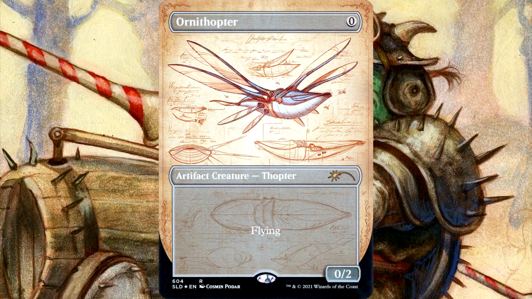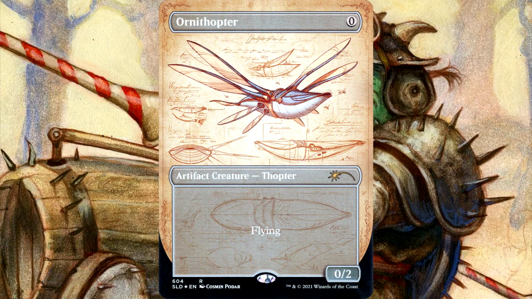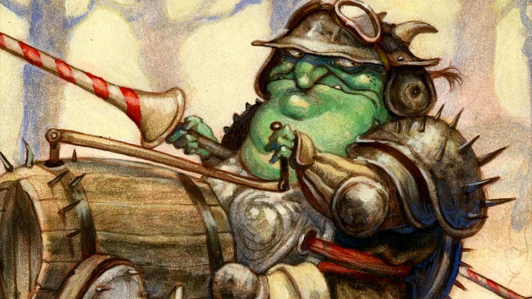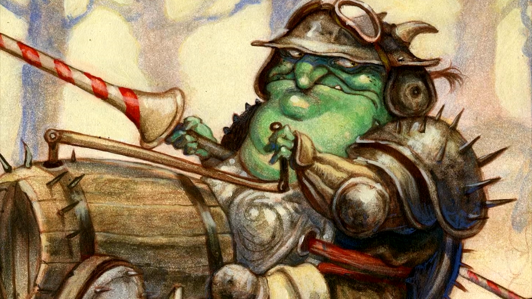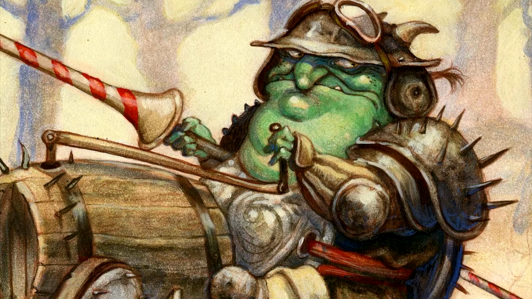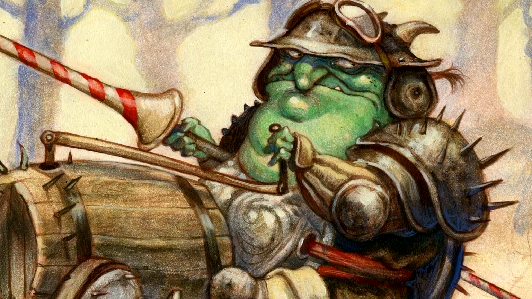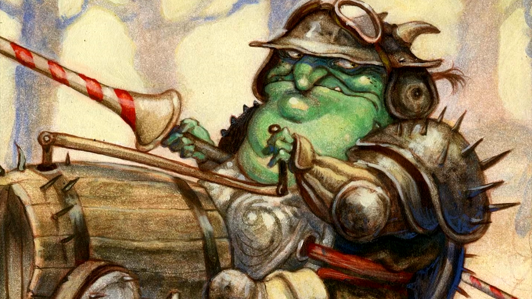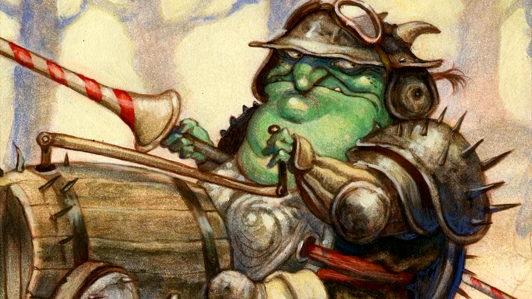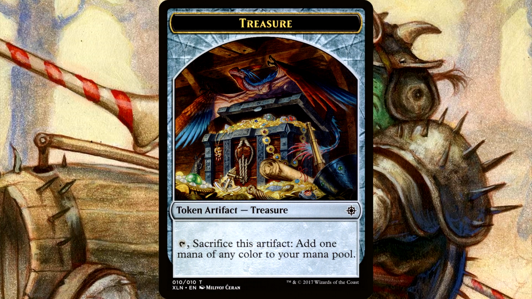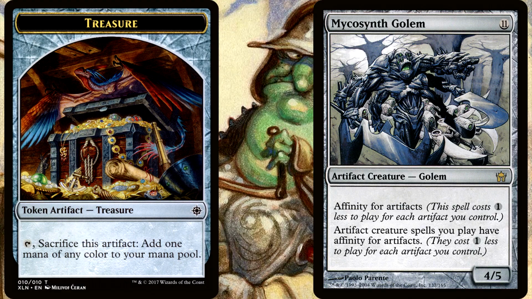If you control 11 Ornithopters when you go to cast your Mycosynth Golem, then you can play it for 0 mana. So what is so confusing about this? Just like the previous episode, it can seem so simple and so straightforward in most situations, but this is Magic we're talking about, and there is always a way to make it complicated. Let's say you have 6 treasures out, and that is it. You can cast that same Mycosynth Golem with just those 6 treasures.